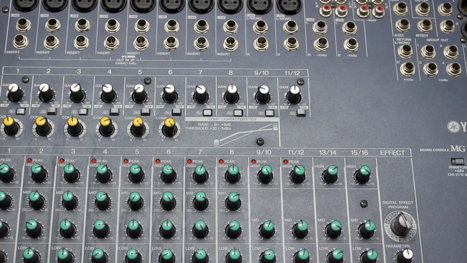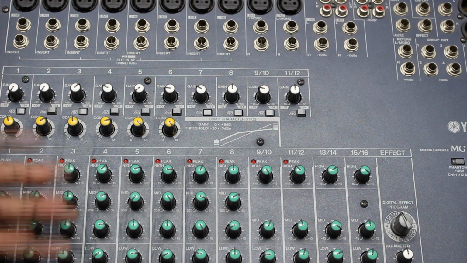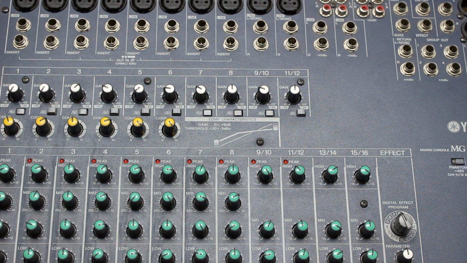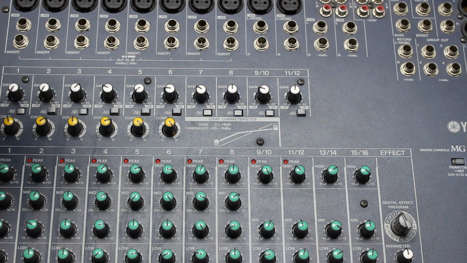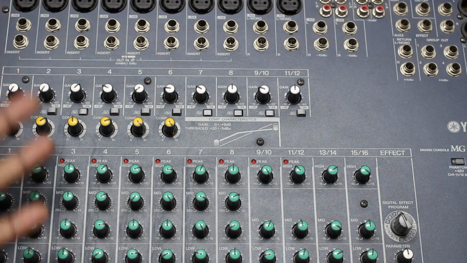A compressor is like automatic gain, where it helps you to maintain a specific gain of your input. When someone lowers their volume, you don't have to keep on adjusting the gain in the process. So it helps you to just keep the signal at the same level.